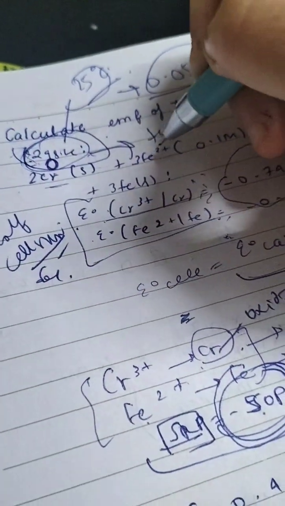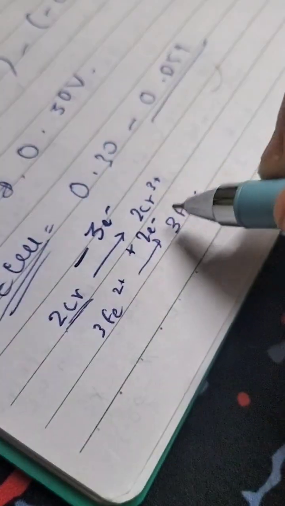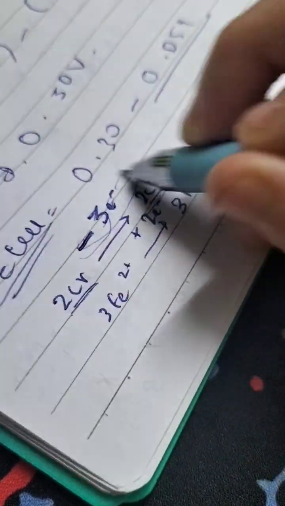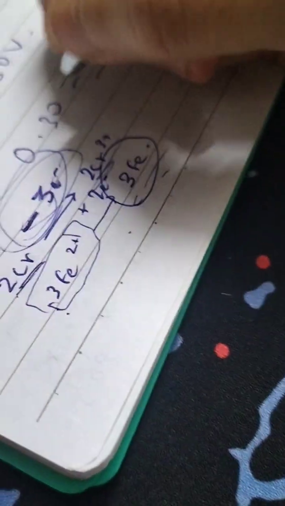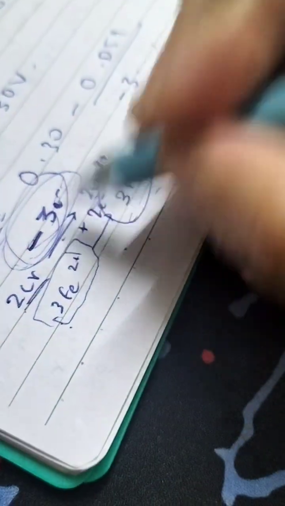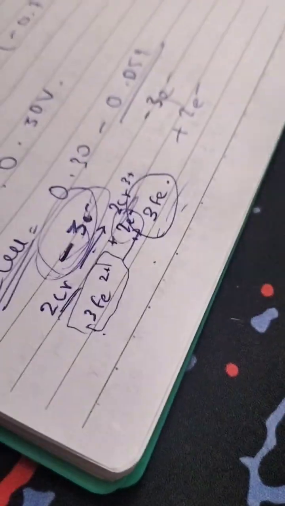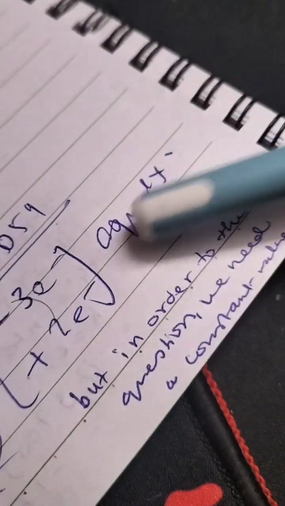And for Fe2 plus, we're taken from this. In order to explain it in an easier way, I have written over here. So 2Cr is converted into 2Cr3 plus. That means it loses 3 electrons. While on the other hand, 3Fe2 plus gains 2 electrons to become 3Fe. Now, the issue is, there it is 3 electrons lost, but there's also 2 electrons gained, right? This is not equal. So the issue is that these two values are not equal.